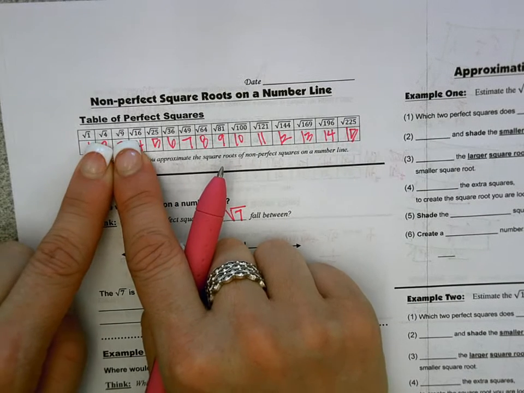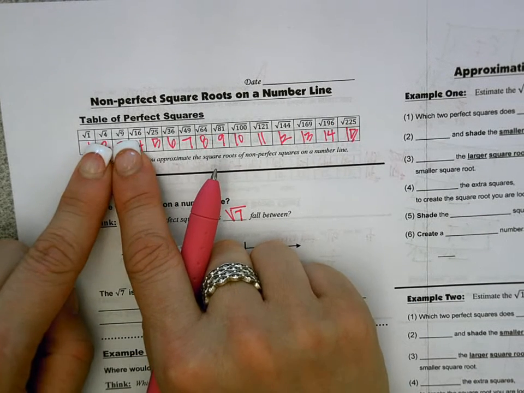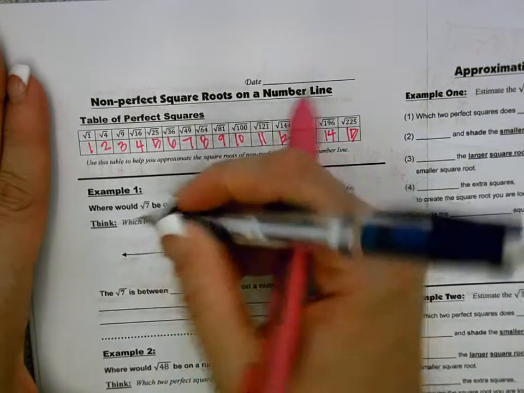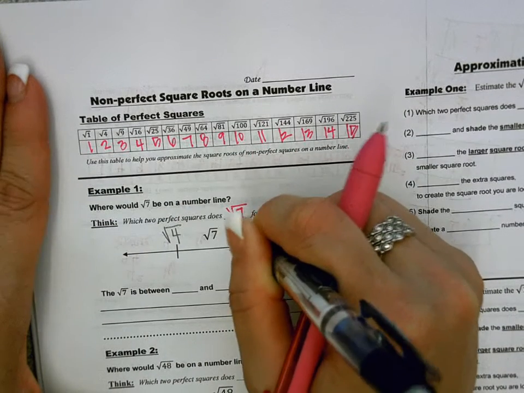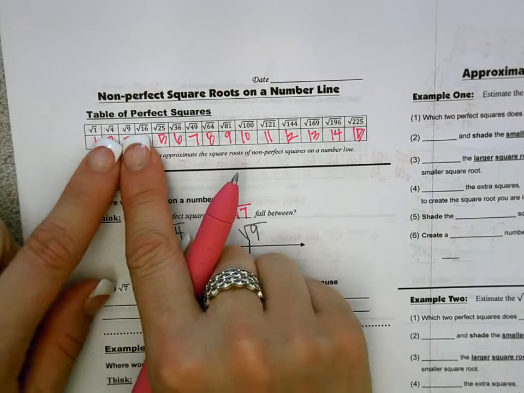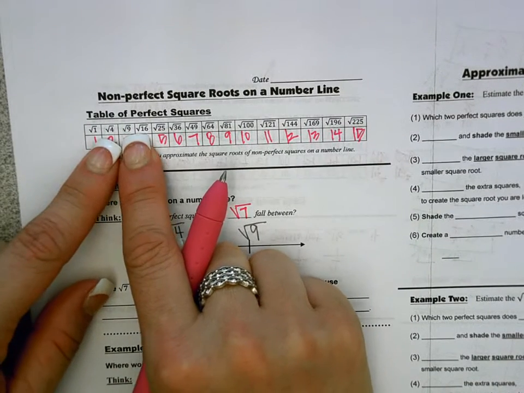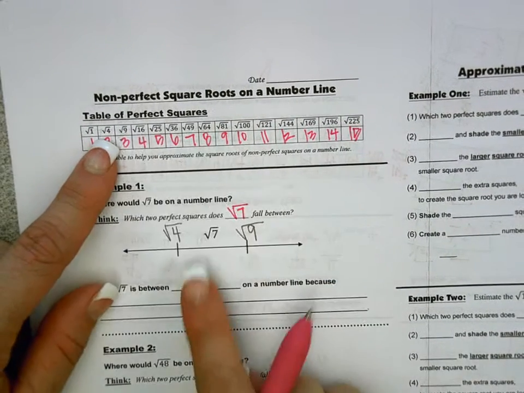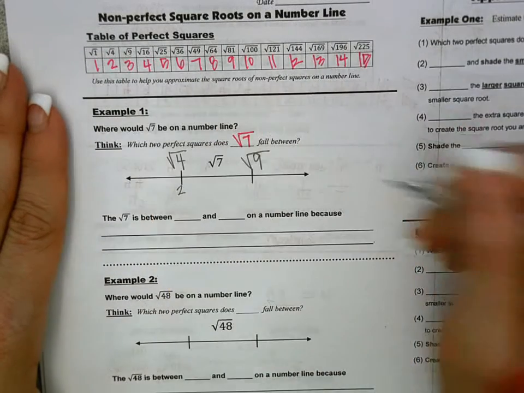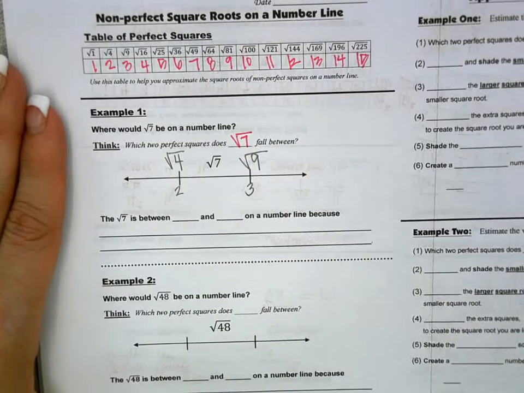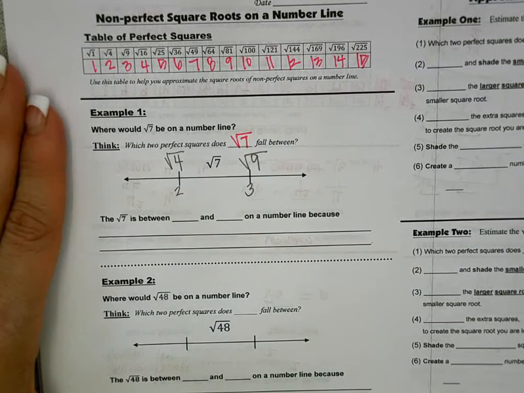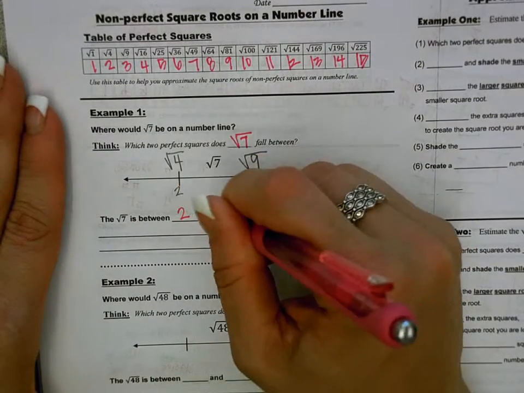4 and 9. Okay, so root 4 and root 9. So we're looking at the squares. Okay, look at the radicals. So here, root 4 is actually equal to 2. Root 9 is actually equal to 3. So if root 7 is in between 2 and 3 on a number line.